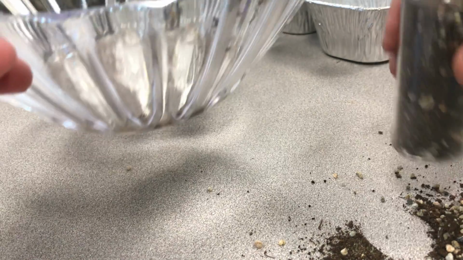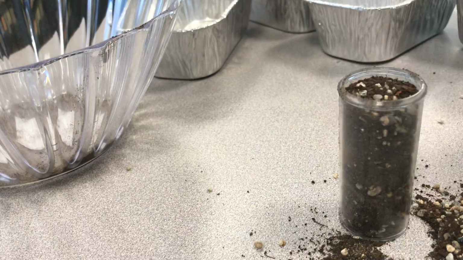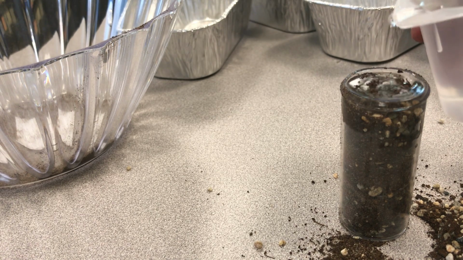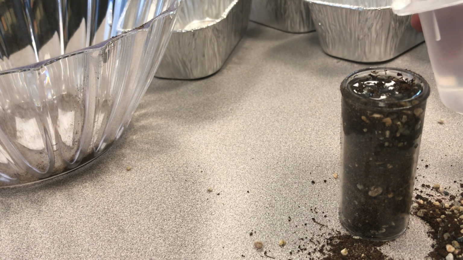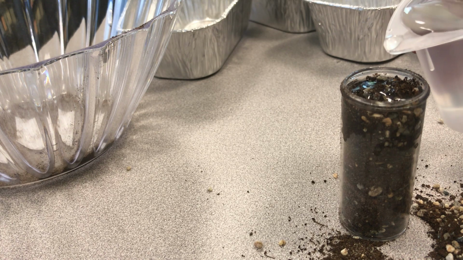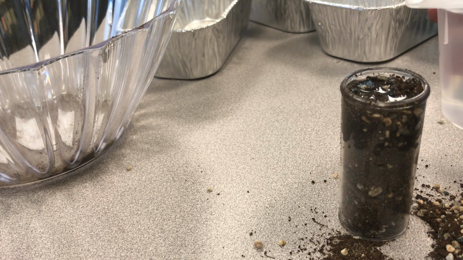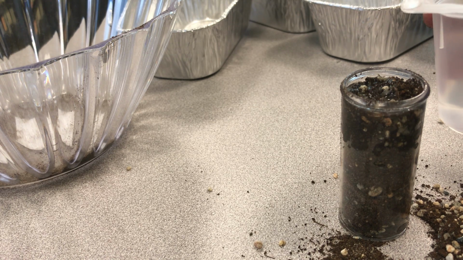Okay, so we have some sand. Now we're going to add water to our vial. Then we are going to watch it overnight, and tomorrow we're going to look at it and see what happens.